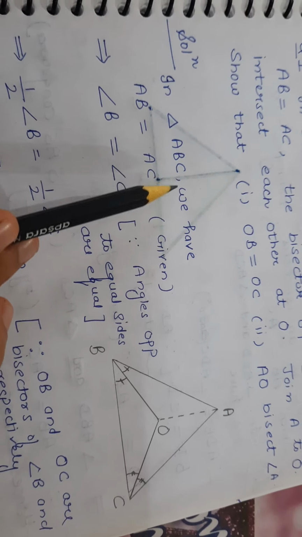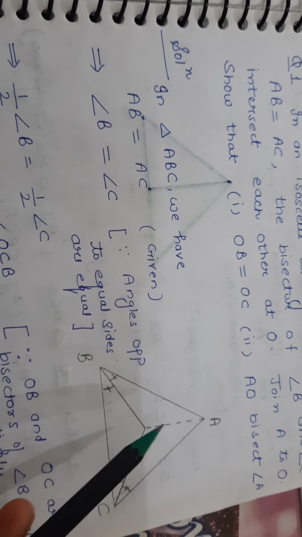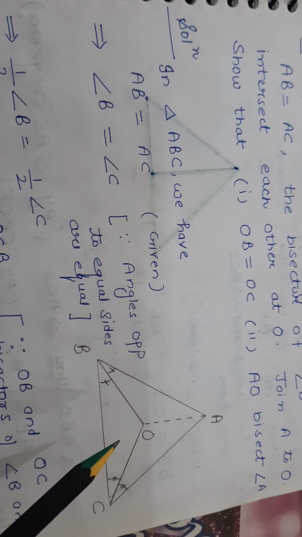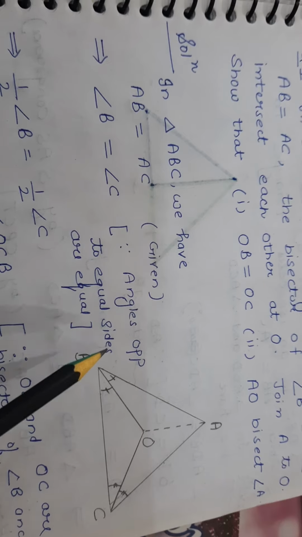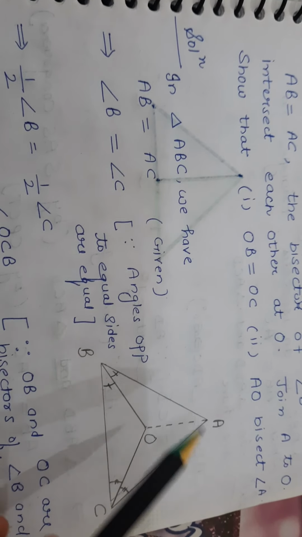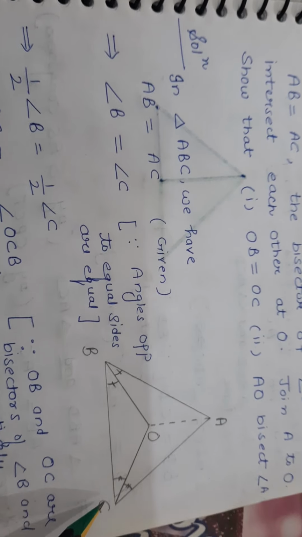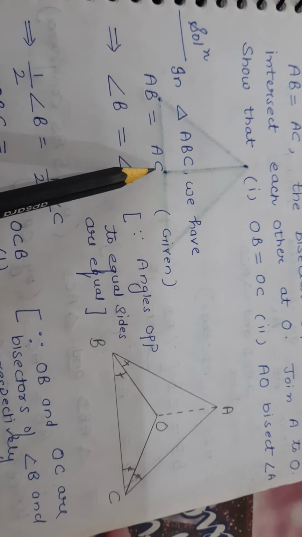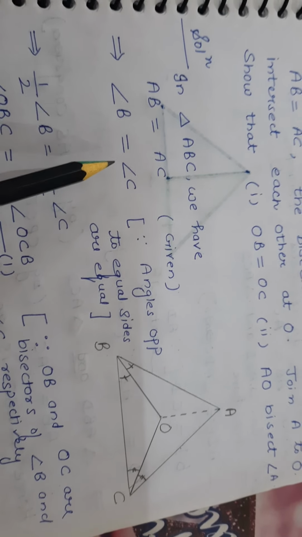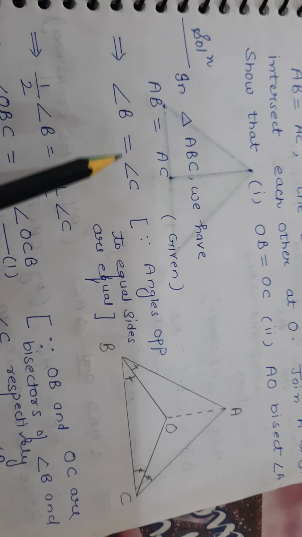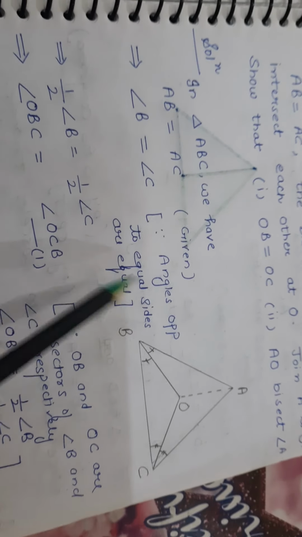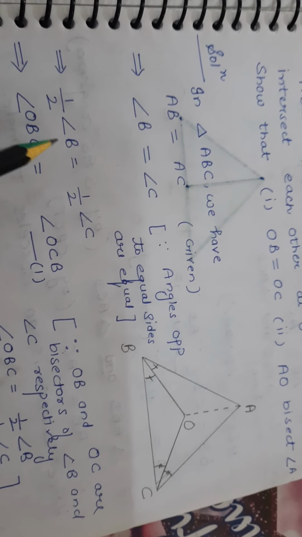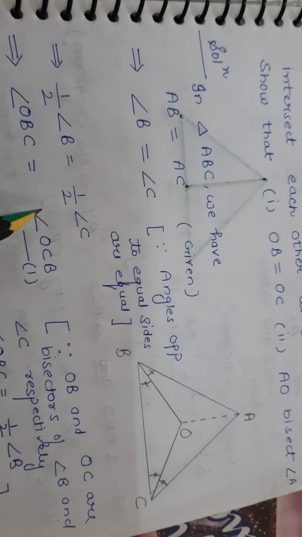In triangle ABC, we are given side AB is equal to side AC. And we had done in theorem 7.2 that the angles opposite to equal sides are also equal. So the angle opposite to side AB is C and the angle opposite to side AC is B. So that means if AB is equal to AC, angle C is also equal to angle B. Or we can also write angle B is equal to angle C. Right, reason here. The next thing, divide by 2 on both sides. So half of angle B is equal to half of angle C.